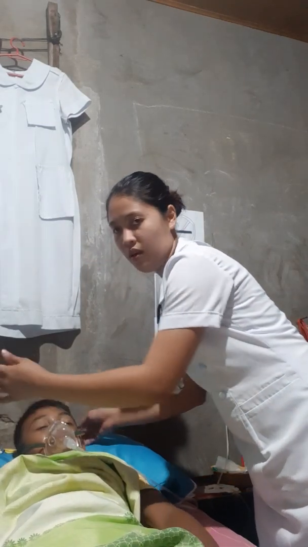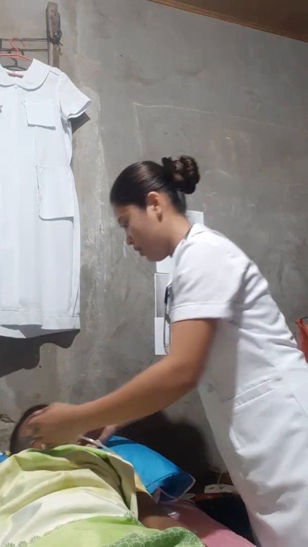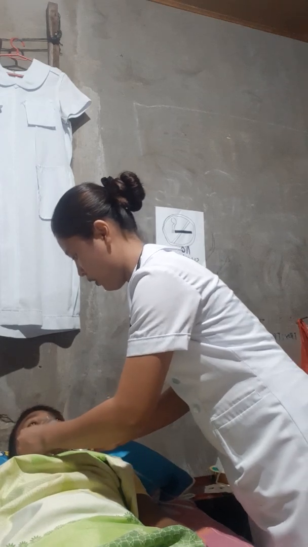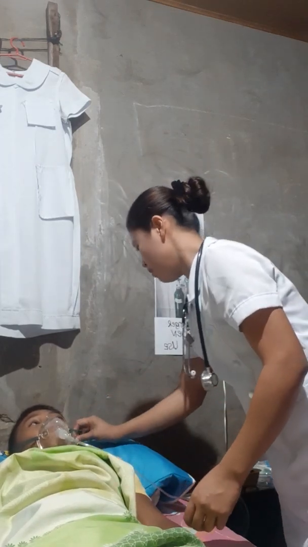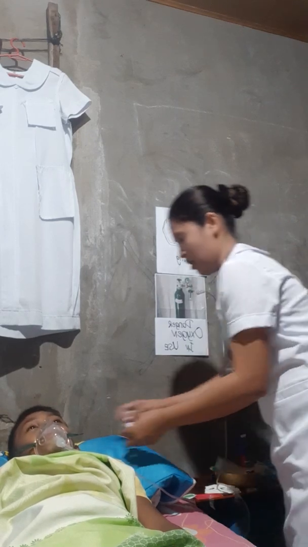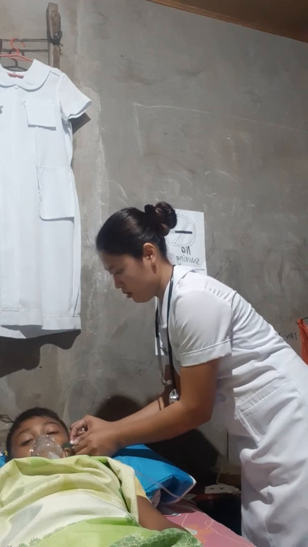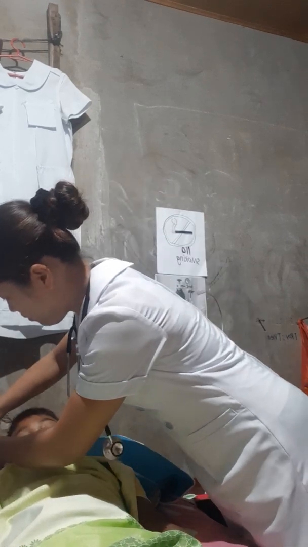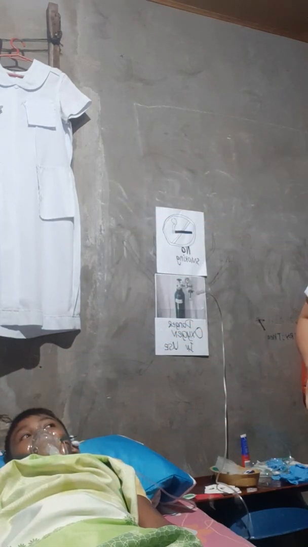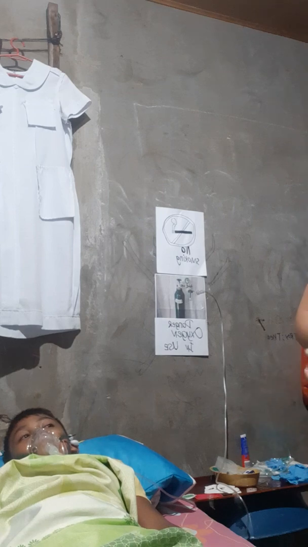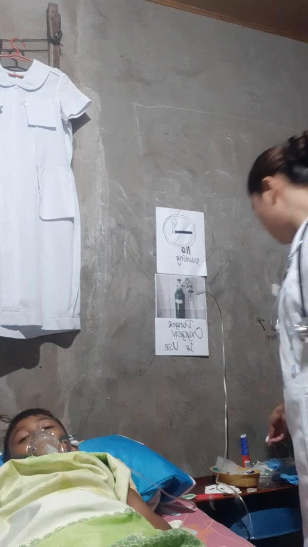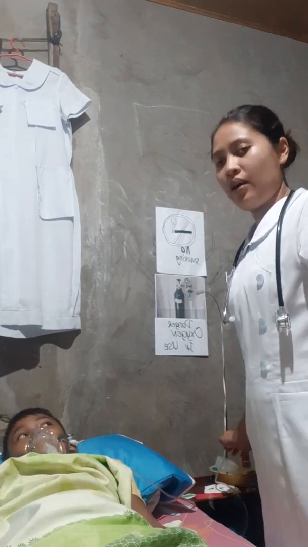Then the rubber band should be behind the head of the client. If it's not comfortable, then place some padding on each ear to prevent irritation. Afterwards, encourage the client to breathe through the nose while the mouth is closed.